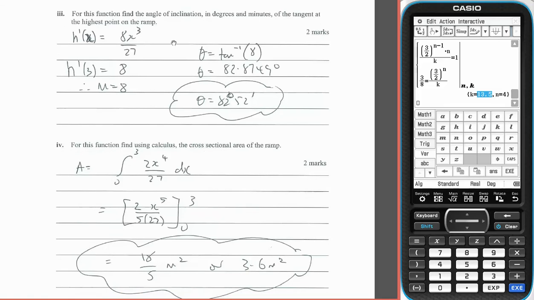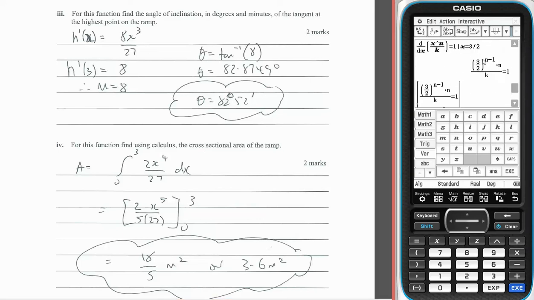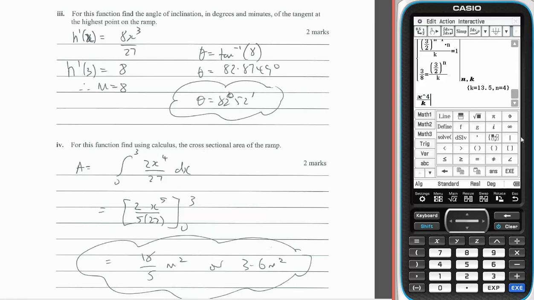Find the angle of inclination, in degrees and minutes, of the tangent at the highest point of the ramp. The tangent at the highest point of the ramp will be when x equals 3, and it will be h dash of 3. So I know that this is my expression, with n equal to 4 and k equals 13.5.